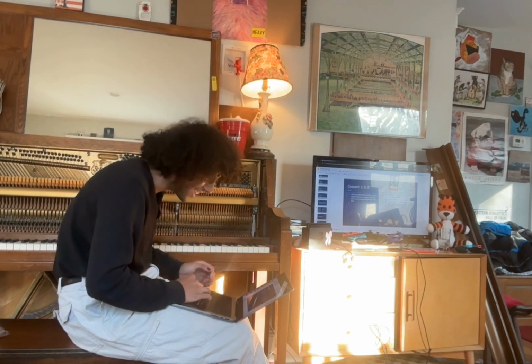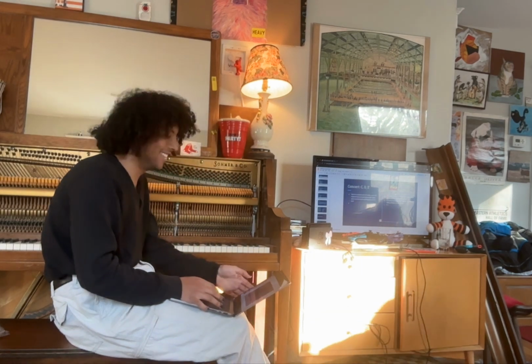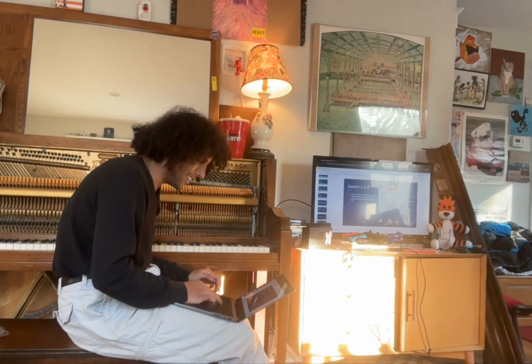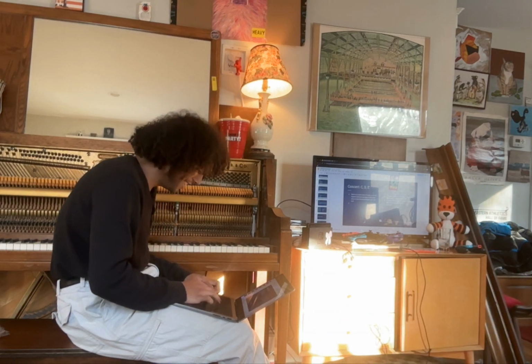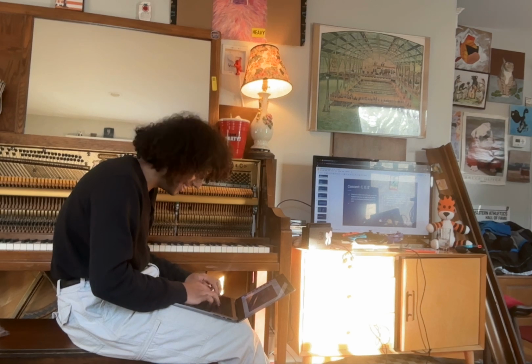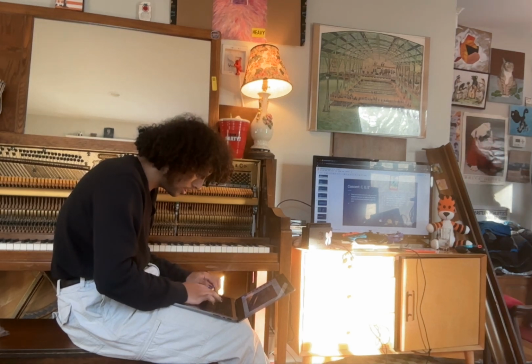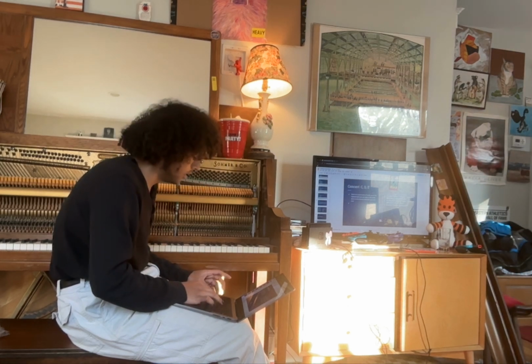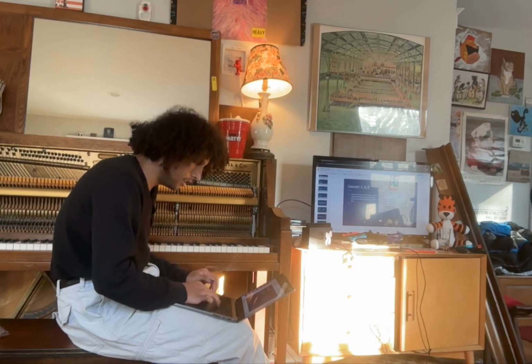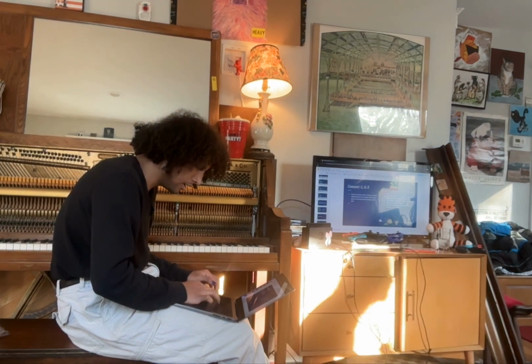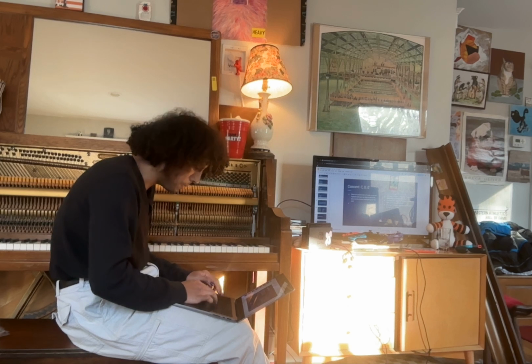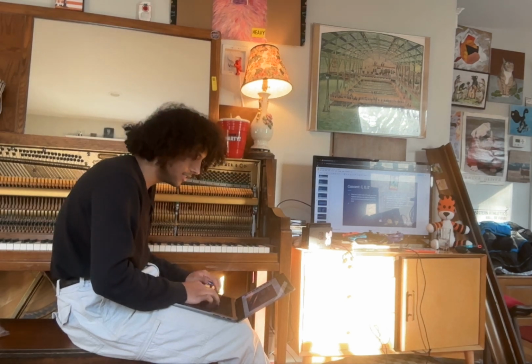F sharp Dorian. G sharp Phrygian. A Lydian. B Mixo. C sharp Aeolian. D sharp Locrian. Is it B natural or sharp? B Mixo. Do you know your modes? C sharp Aeolian. D Ionian. D sharp Locrian. Oh yeah, sorry.